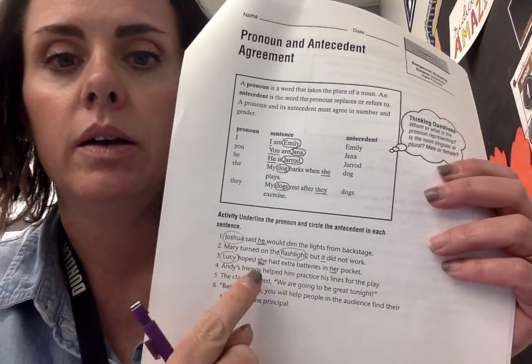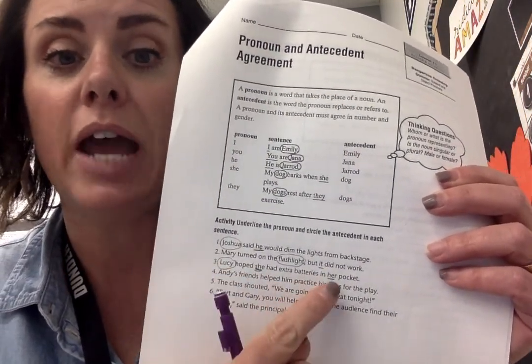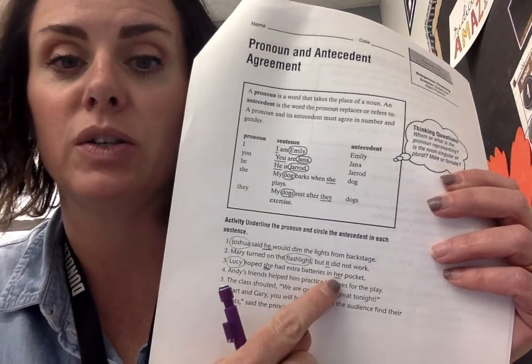Lucy. You're right, Lucy. So we circle Lucy. Lucy hoped she. You got it. Oh, we have another one. Her. We should underline her as well. She is referring to Lucy and her pocket, Lucy's pocket. So her refers to Lucy as well. There were 2 in that one. Nice.